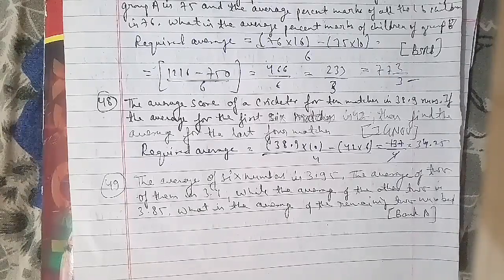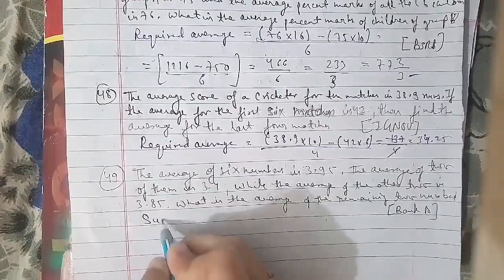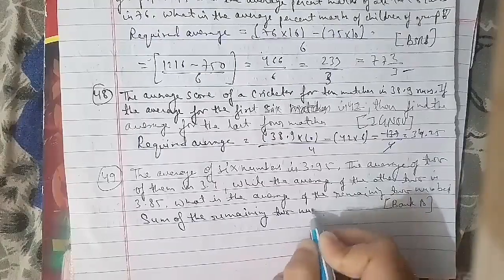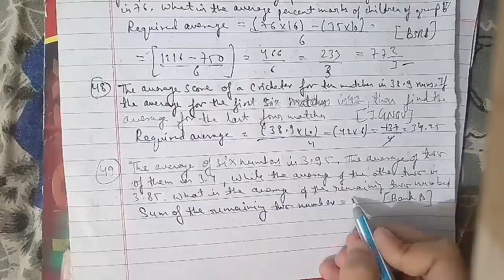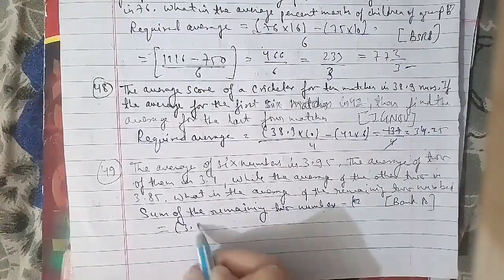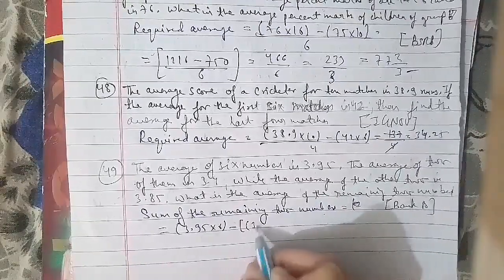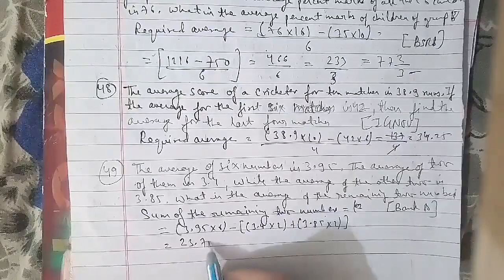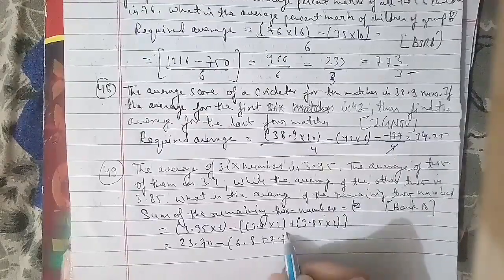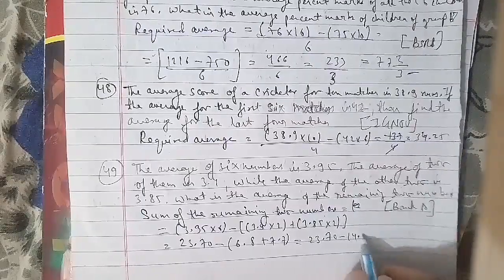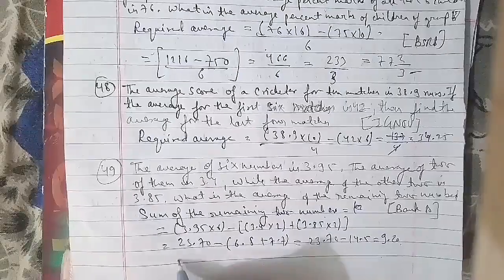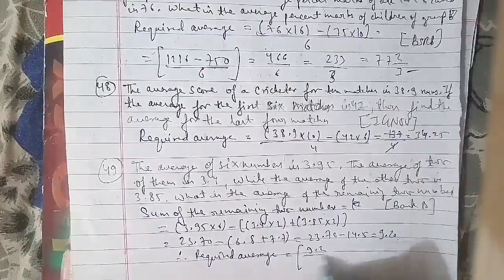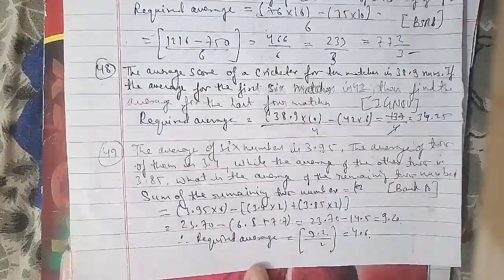So on the same cases, the sum of the remaining two numbers equals 3.95 into 6 minus (3.4 into 2 plus 3.85 into 2), which equals 23.70 minus (6.8 plus 7.7), equals 23.70 minus 14.5, which equals 9.20 here. The required average equals 9.2 upon 2, equals 4.6, that we have as the answer here.